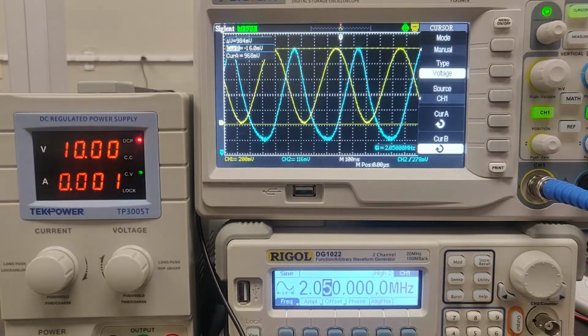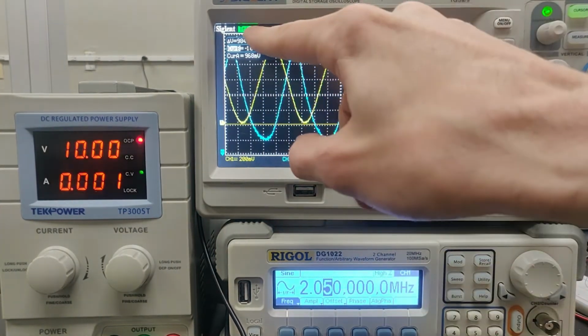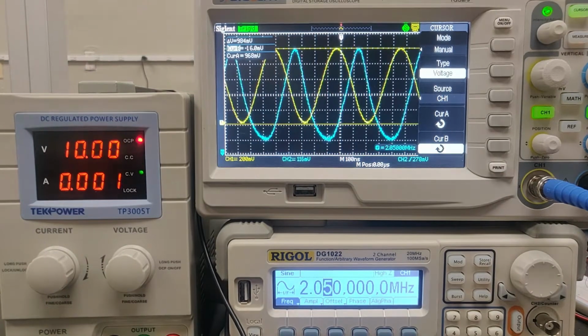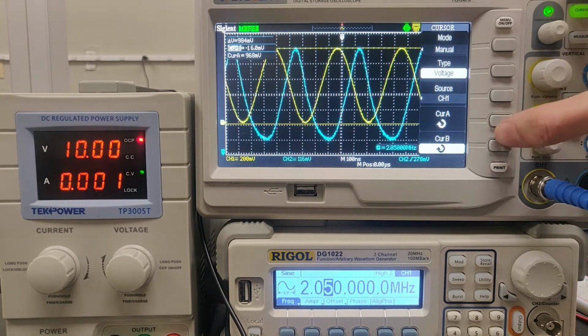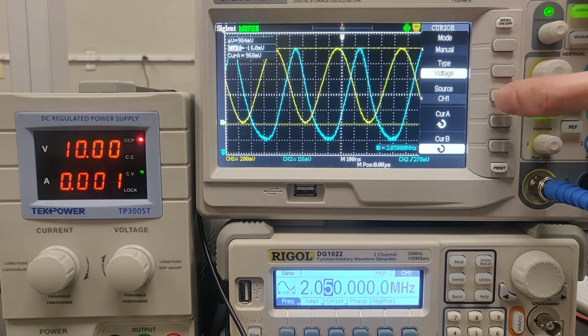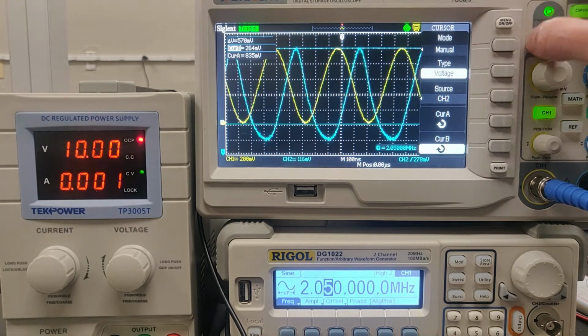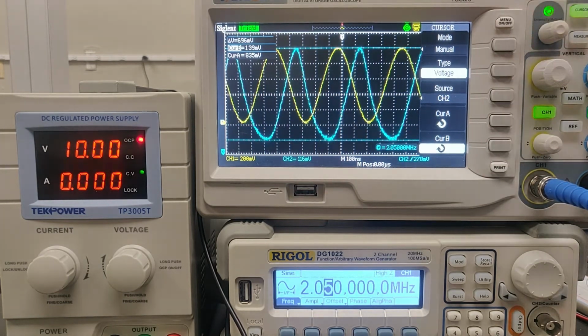All right, I'm back. So I think this is it, 2.05 megahertz. Just to show you, I'm getting a delta V, a peak-to-peak voltage of about 984 millivolts. And if I switch over to channel 2, just to adjust it, I'm getting this to be around 696.